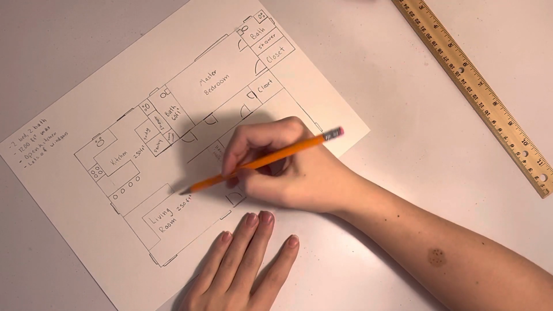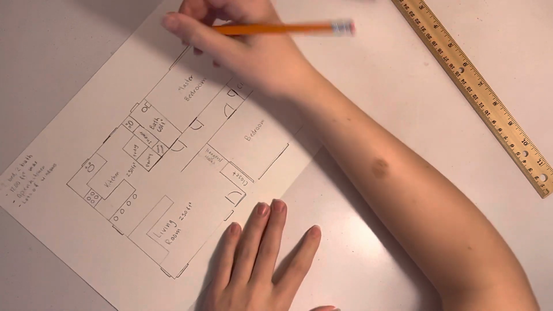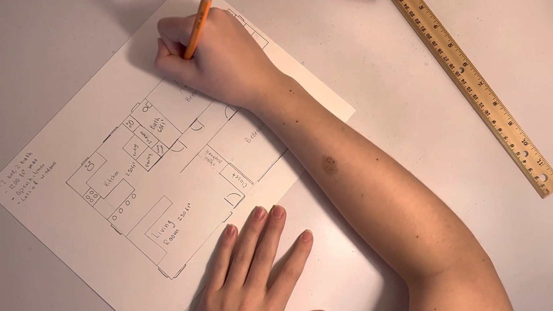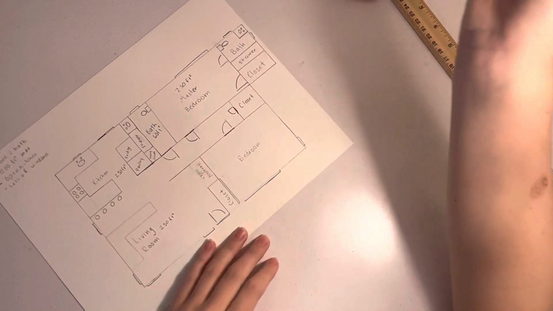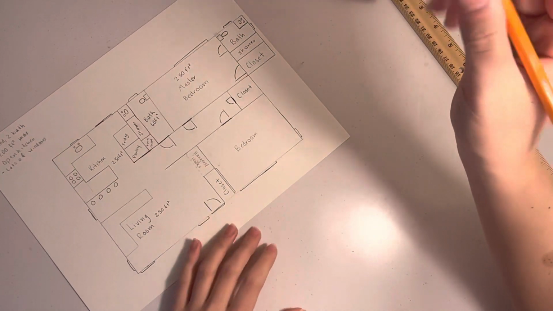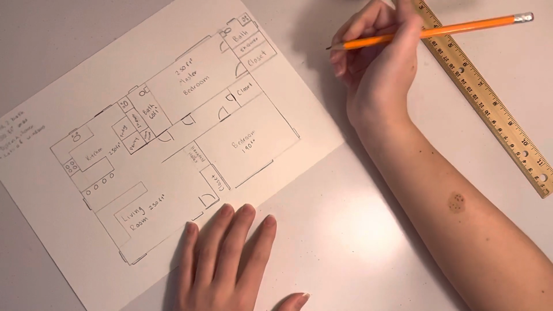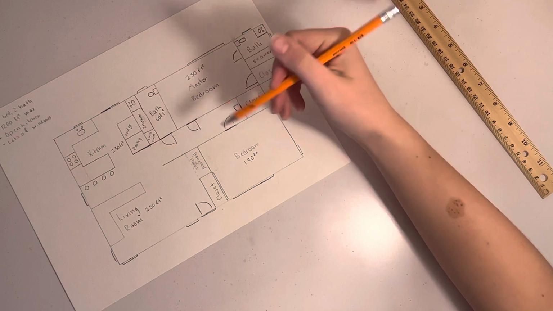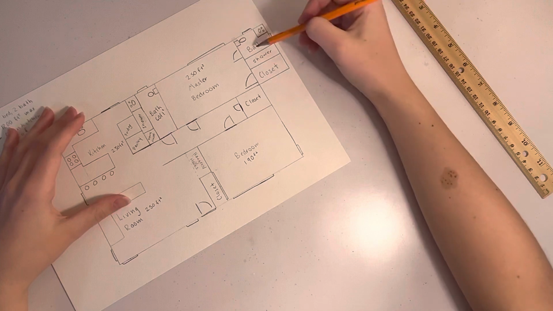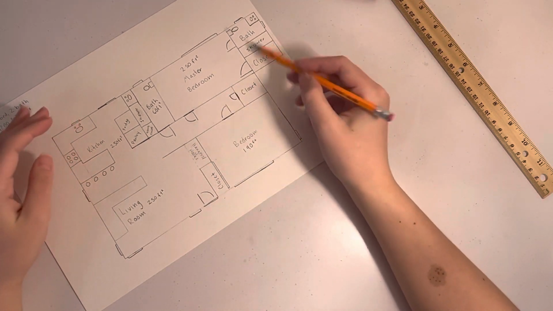Probably more. Let's count. So we already have 560 used. We have more than half left. So I'm going to say this is going to be a 250 square foot bedroom. We have a nice big master bedroom. Now we have 810 used up. So let's say this is 190 square feet. And we have 200 left now. That's going to count for these bathrooms over here, the hallway, and these closets. That's going to be around 200.